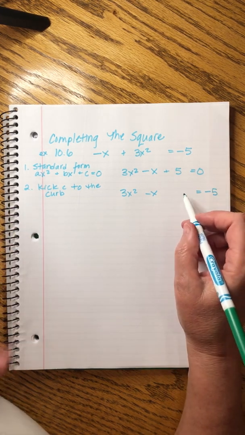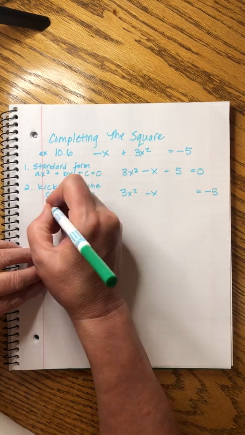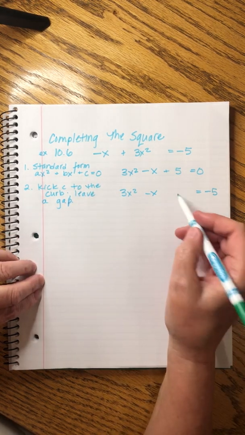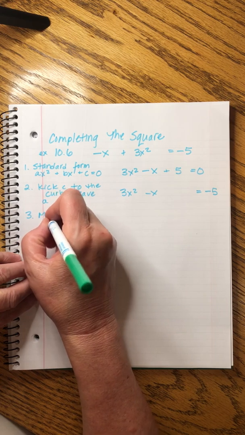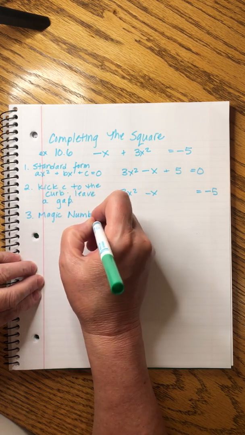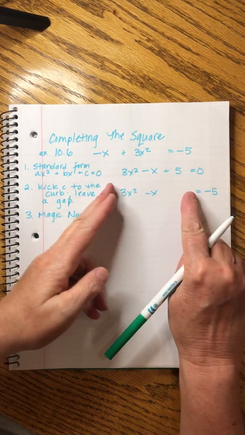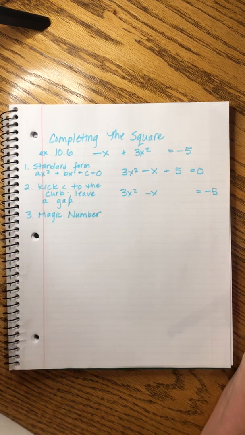That gap I'm leaving on purpose. Let me write that, leave a gap, because that reminds me of what the next step is. I need to put something in there. What goes in there? Oh yeah, the magic number. We're going to put a magic number in here that's going to turn this side of the equation into a perfect square that will be really easy to simplify.